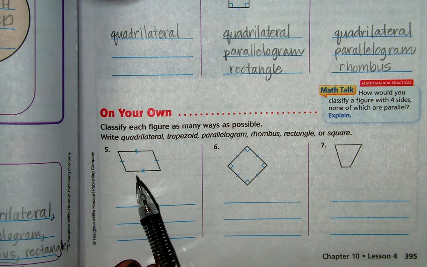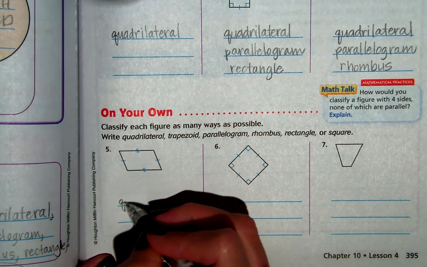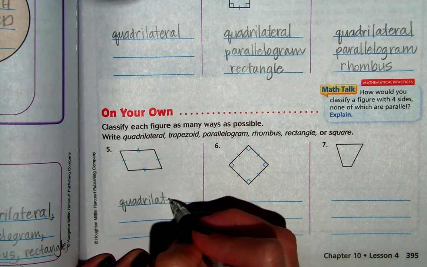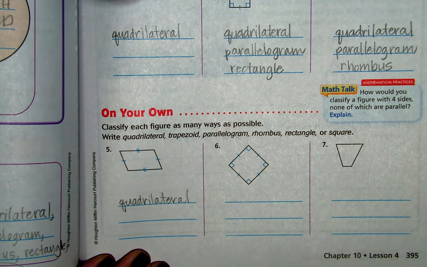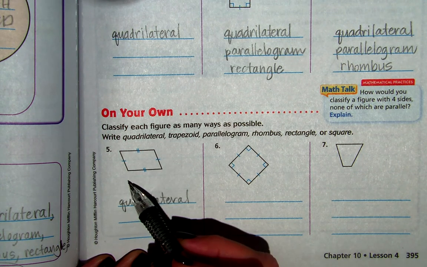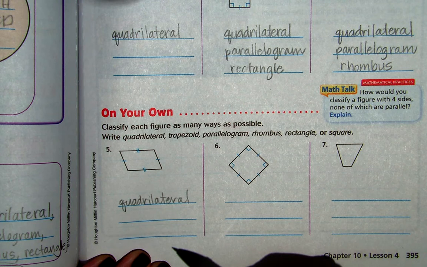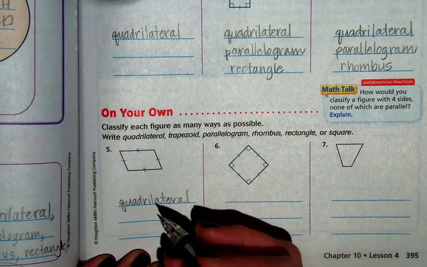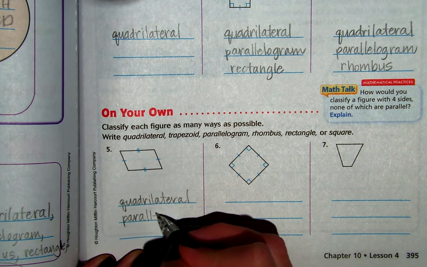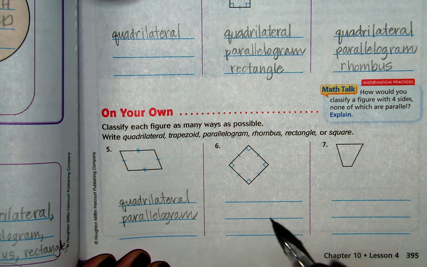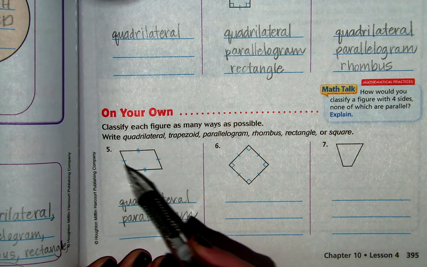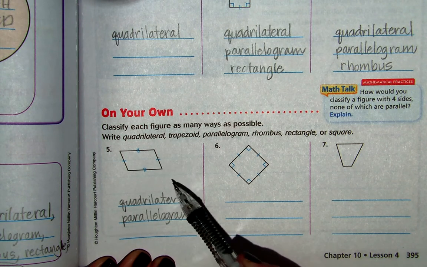So for number 5, I see that this is a quadrilateral. So that's the first thing I'm going to say. Real easy to pick out. It has no right angles, but it does have 2 sets of parallel lines. It has 2 pairs of parallel sides, and that's all, no right angles, so that makes it a parallelogram only. Now, had these 2 sides here been equal with these, that would make it a rhombus. But in this case, they're not equal, so it's just a parallelogram.